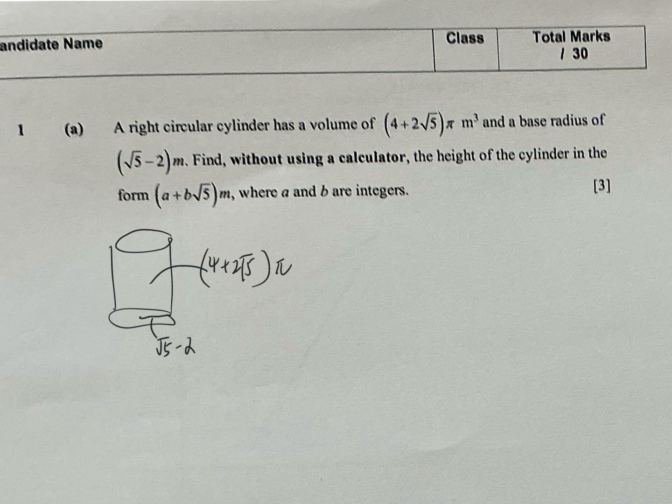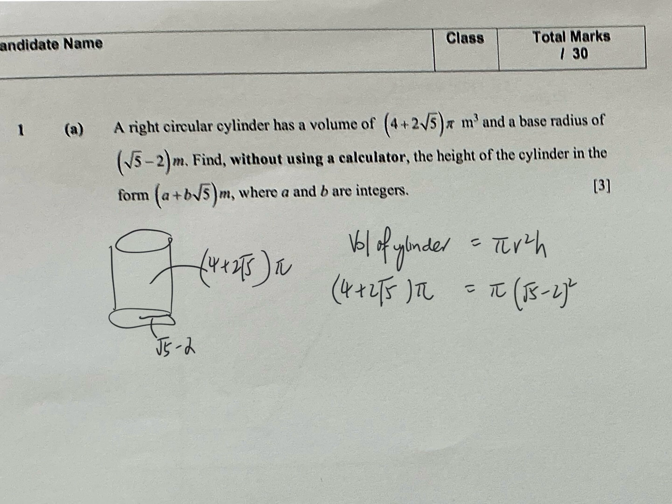Okay, so cylinder volume is pi r square h. So pi r square h. I put in the volume. Okay, and then I put in my radius. So first thing you cancel out is the pi.